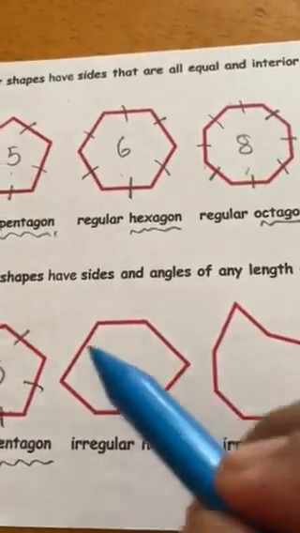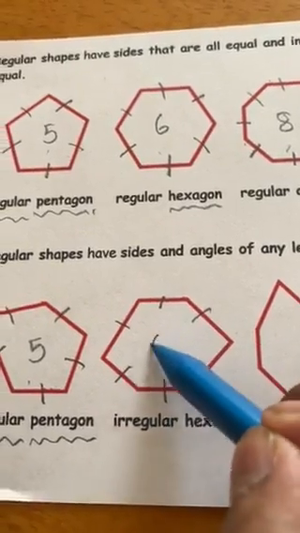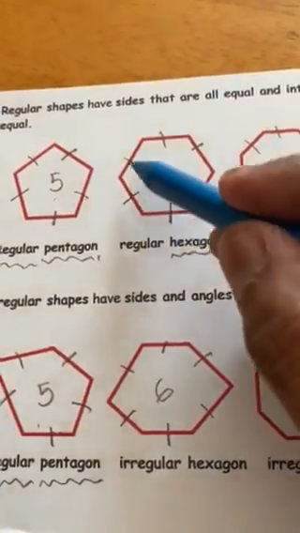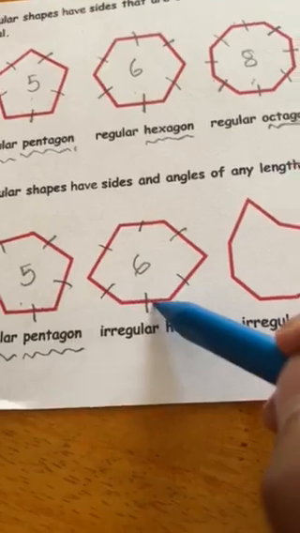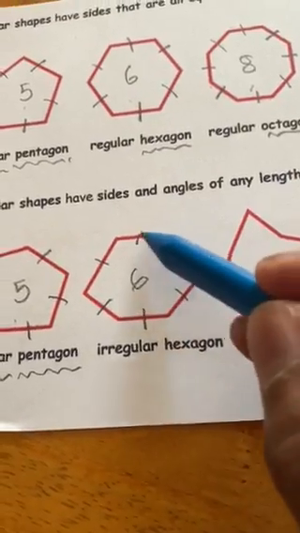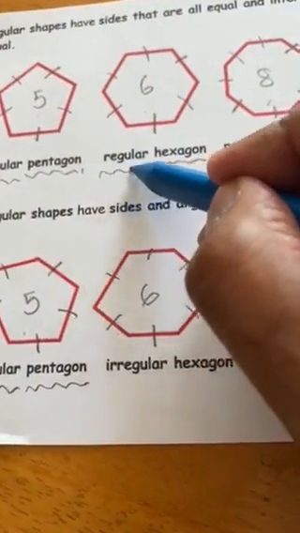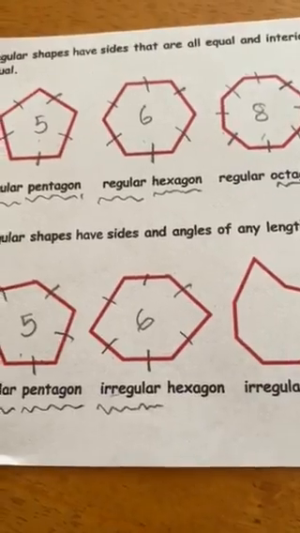Let's have a look at our next one. We've got 1, 2, 3, 4, 5, 6. Doesn't look like my hexagon, does it? But all these sides are the same length. Whereas if we look at this, it's definitely not the same length, each of the sides. So we've got a regular hexagon there, and this one is an irregular hexagon.